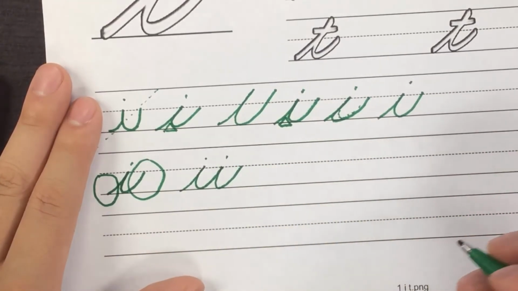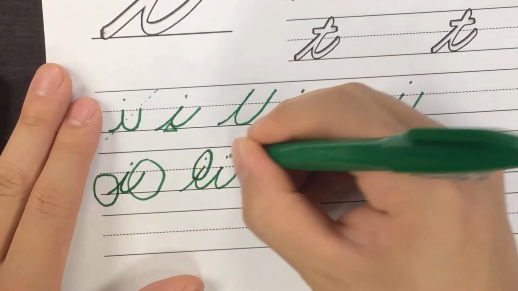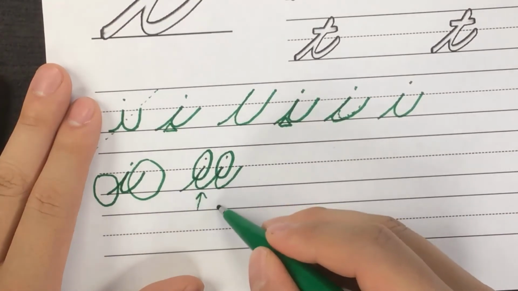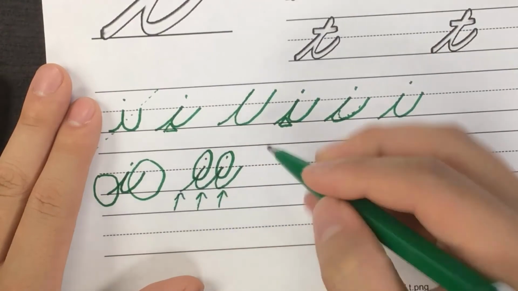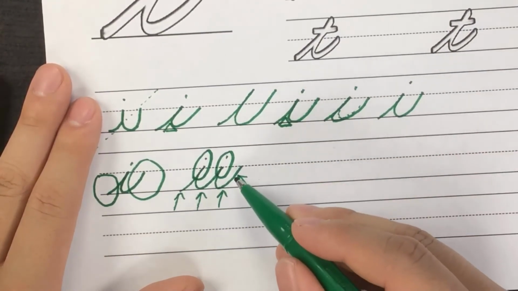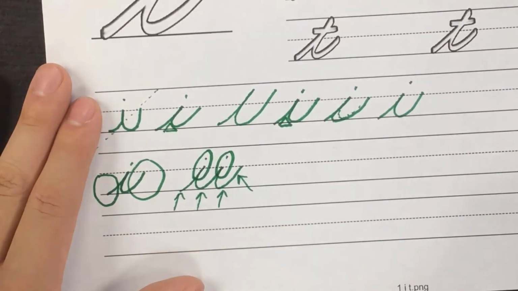So where exactly is the I in this letter? Well, here's one of the I's. Here's the second I. Everything in between are just connectors. There's the start line, and then there's the hook. You need a hook regardless of whether there's a letter coming up or not. You always end with a hook.